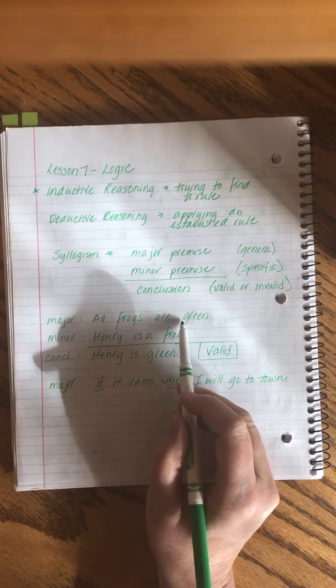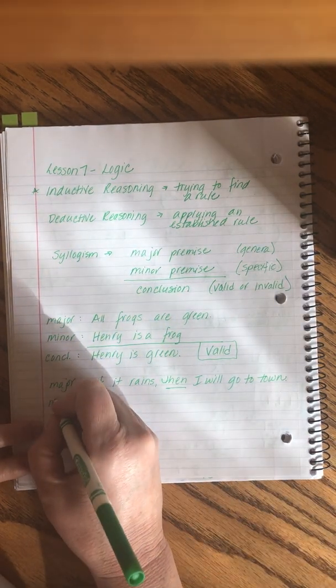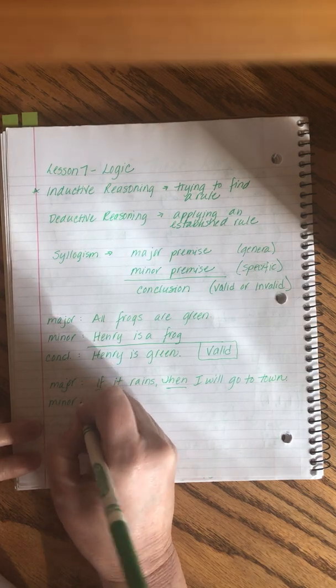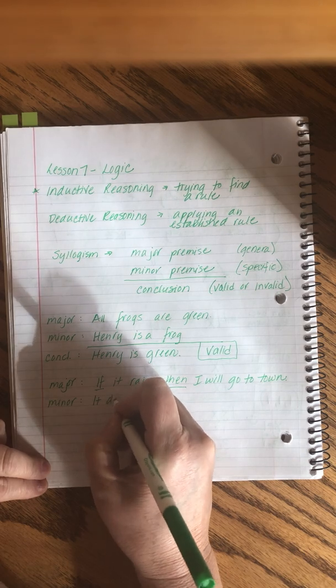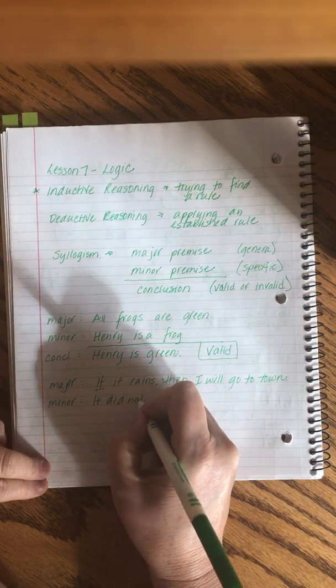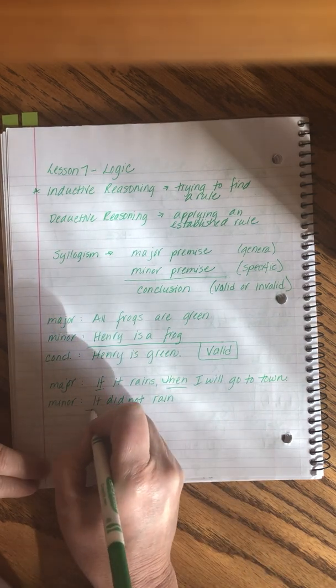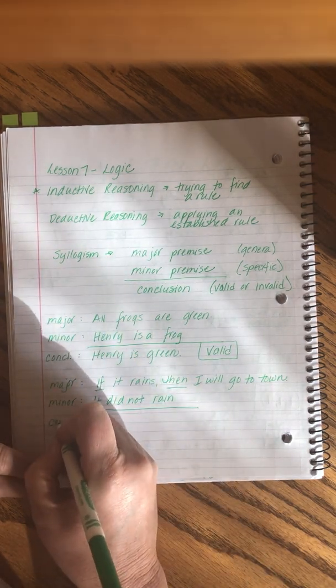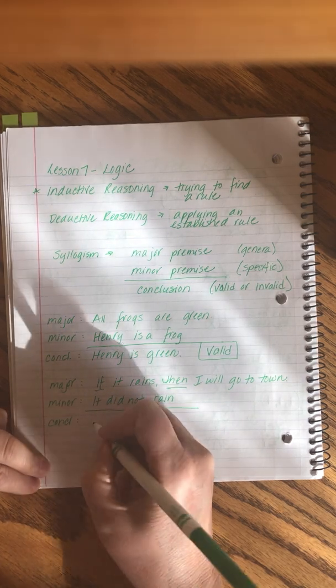If it's a frog, then it's green. That's an example of how we would do that. But we'll talk more about that in a few minutes. A minor premise is, it did not rain. And so our conclusion that we're being asked to evaluate is, I did not go to town.